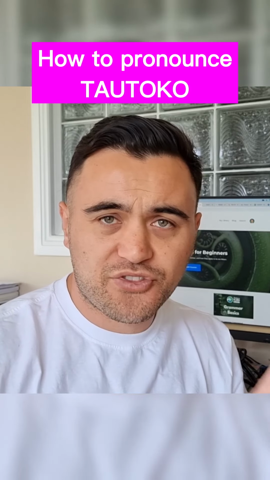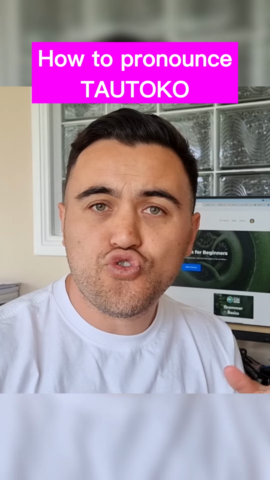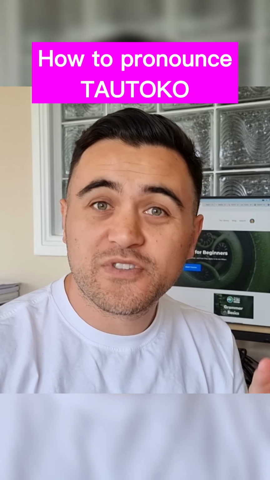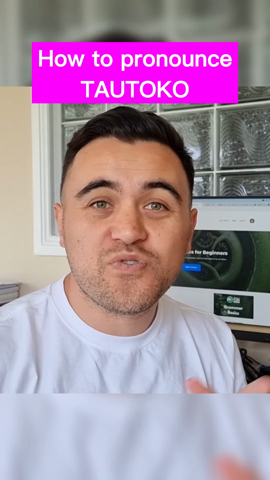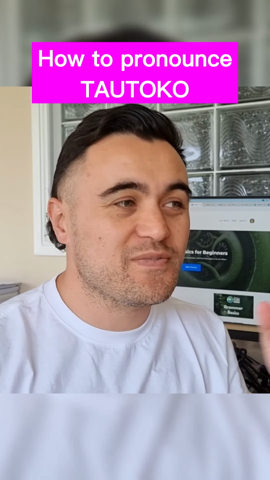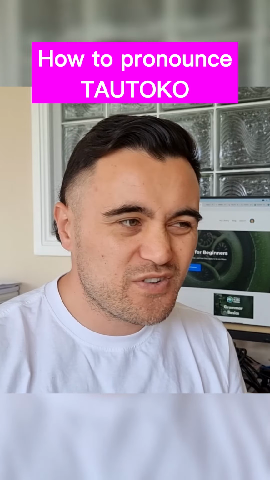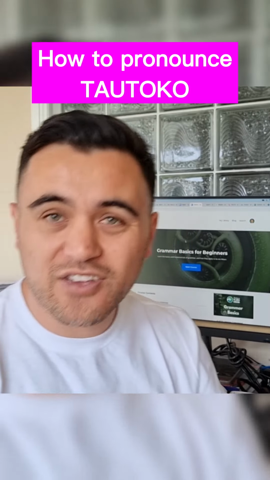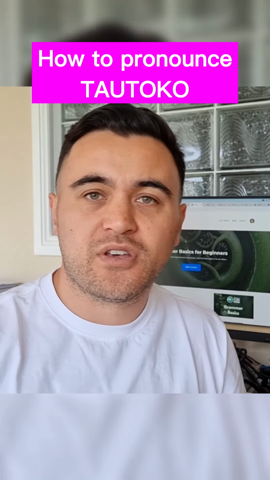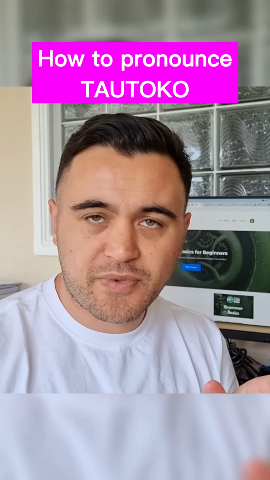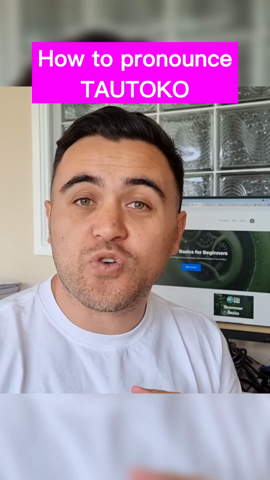So the first part, tau, ta, u. We can break the tau up into ta and u. Tau, tau. Make that faster and faster. Tau, tau, tau. Very similar to the sound for this thing hanging off the end of your foot. Tau, tau. And then the next part, the T and the O.